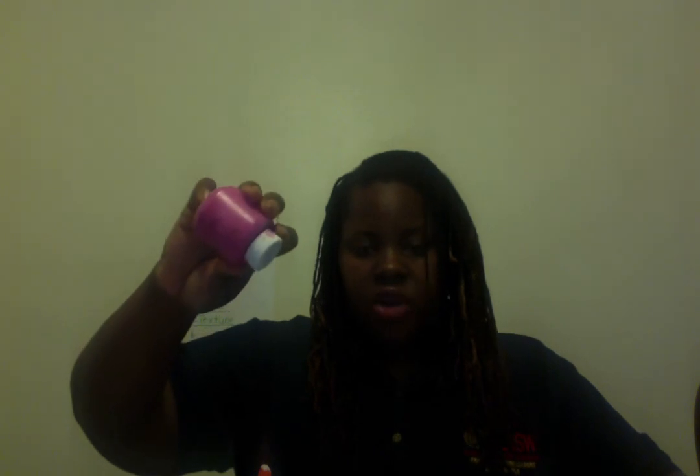Also, if you happen to have other jars in your house and happen to have paint, all you have to do is pour a little bit of your paint into a smaller cup and add a little water, shake it up, more water than paint. Shake it up or mix it up with a paintbrush. Make sure all the color gets into the water, and then you have watercolor. I bought these little jars from the dollar store, so you can do the same.